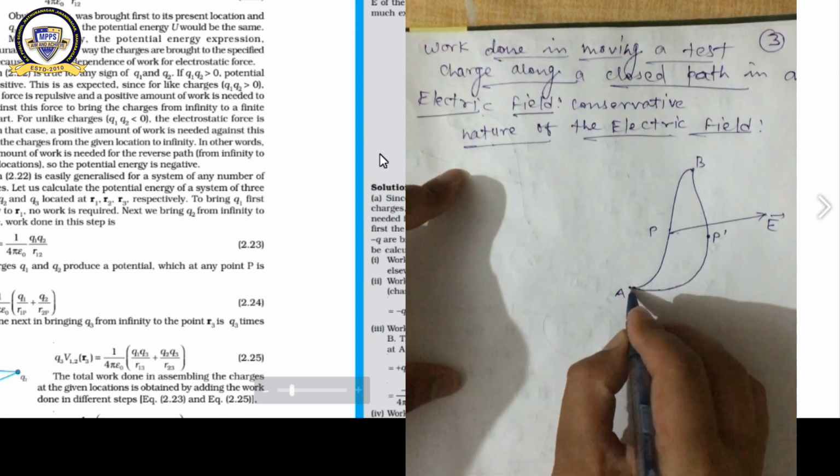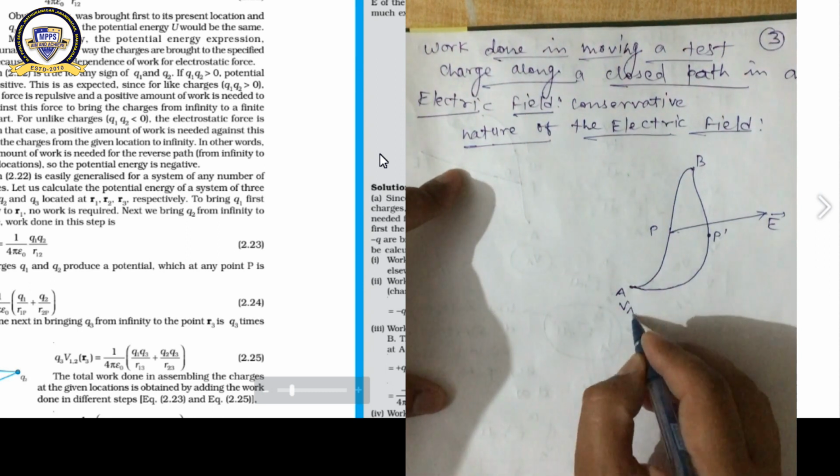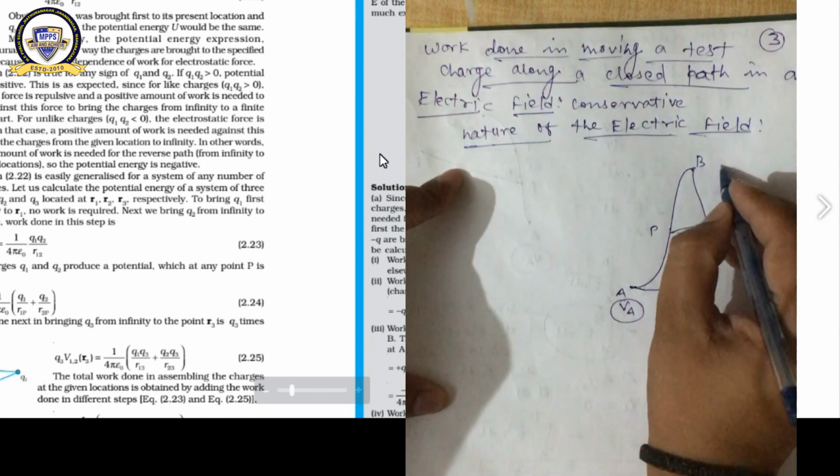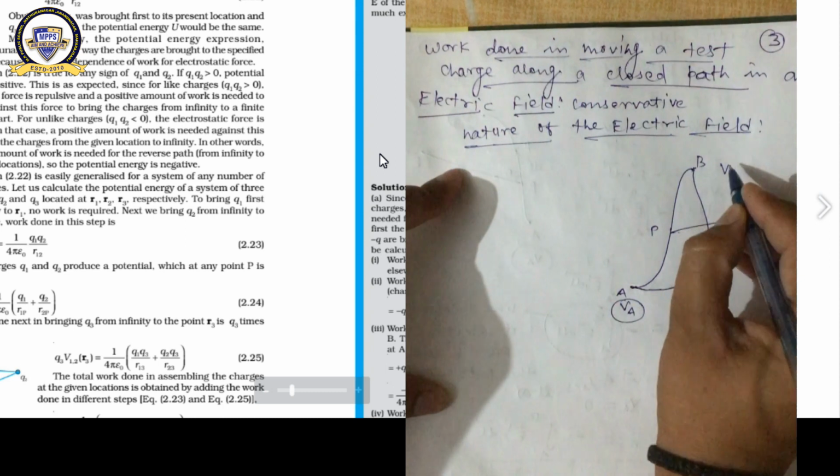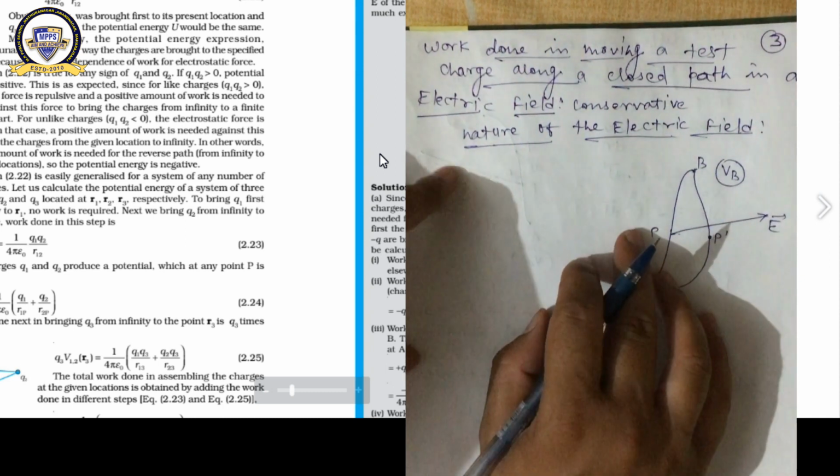Suppose that the potential at point A is VA and the potential at point B is VB.